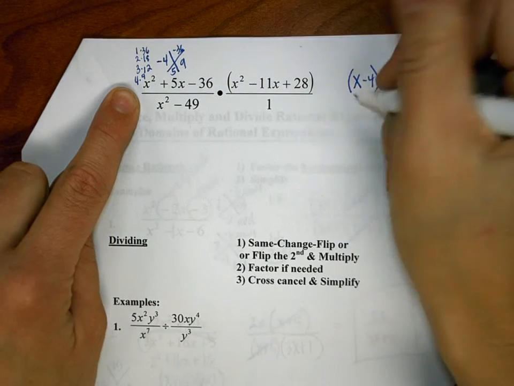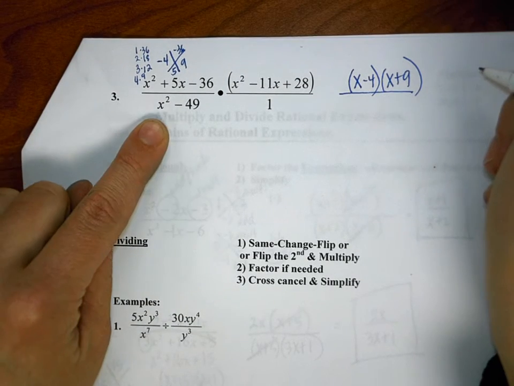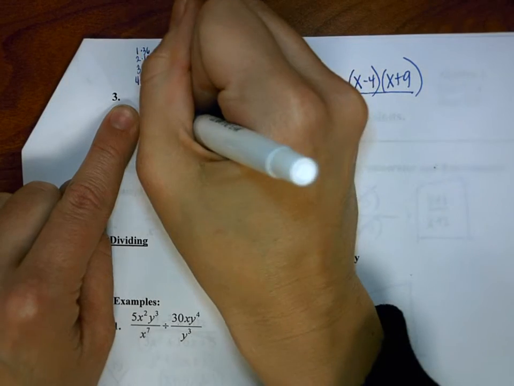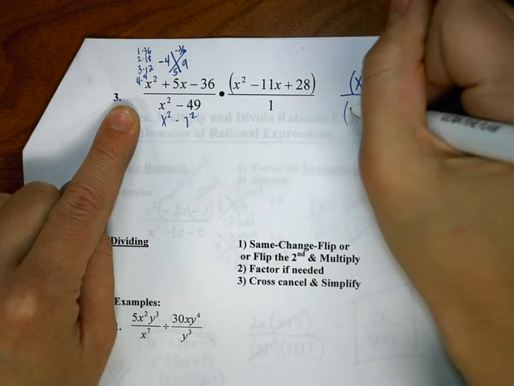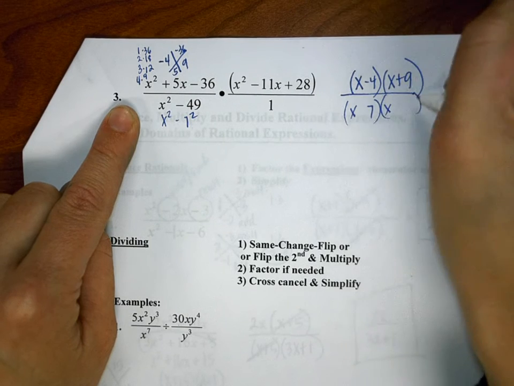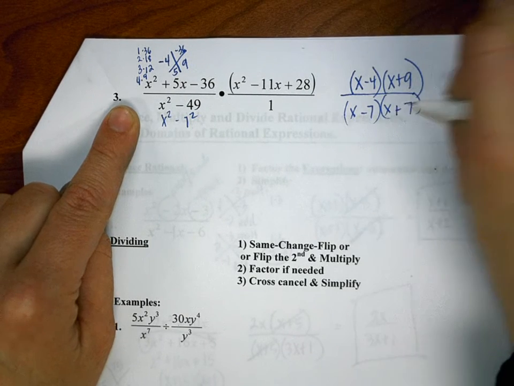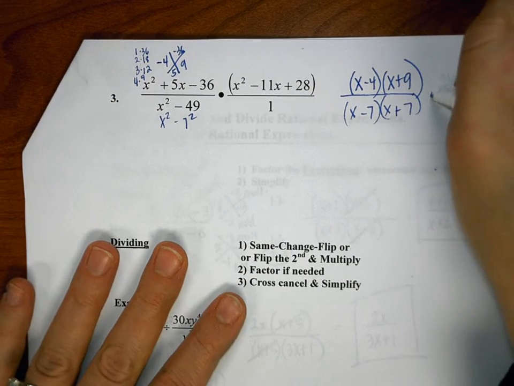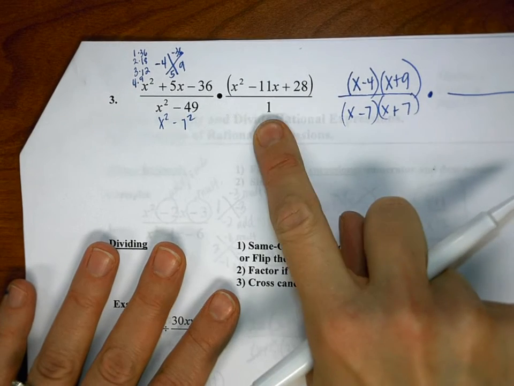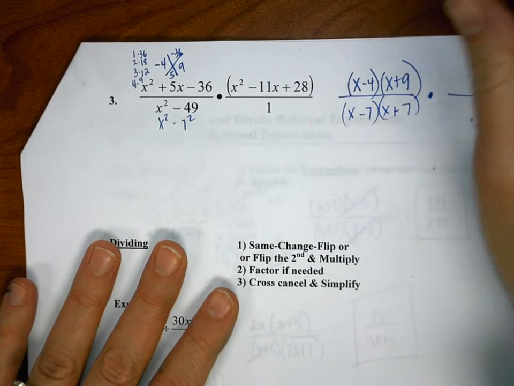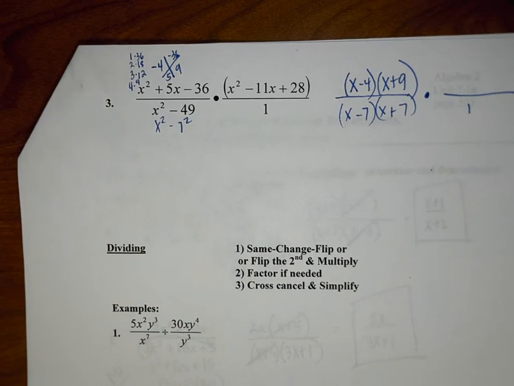So my top is done, or my numerator. Then I go to the bottom. Hopefully you notice that this is a difference of squares. So that means where we factor and we split up our x's, we split up our 7's, and one gets a minus and one gets a plus. Times. And if you ever have something that's not a fraction, you can always put it over 1 to make it a fraction. They already made it a fraction for you here.